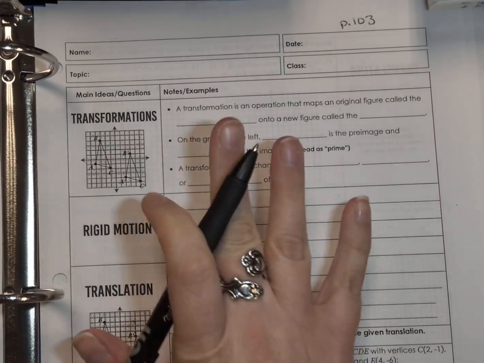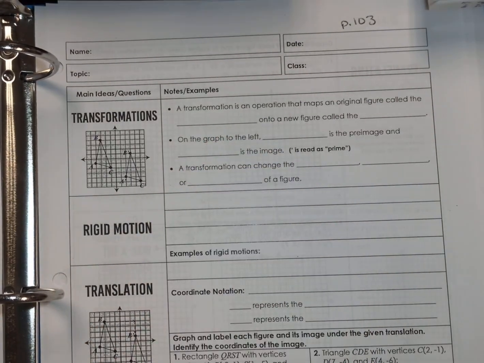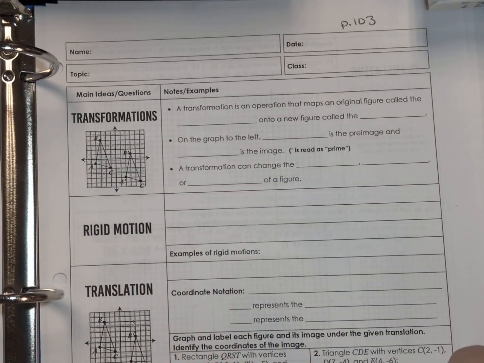For today, we are doing transformations. We're starting module 4. Yay! Aren't you so excited? Not really. Alright. So, transformations. The general idea of a transformation is you take a shape, you move the shape. Ta-da! Now, there's like 4 different ways you can move it.